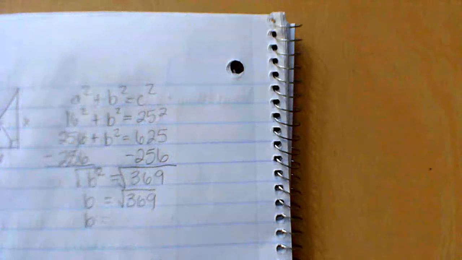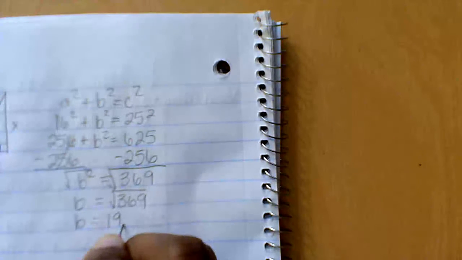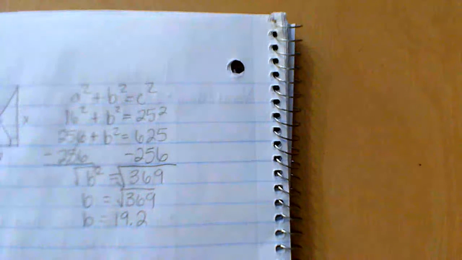Go ahead and do your calculation. If you round to the nearest tenth, you should get something close to 19.2. Great job, guys.